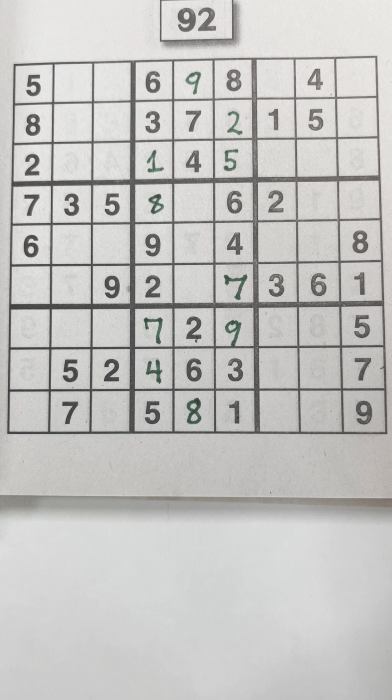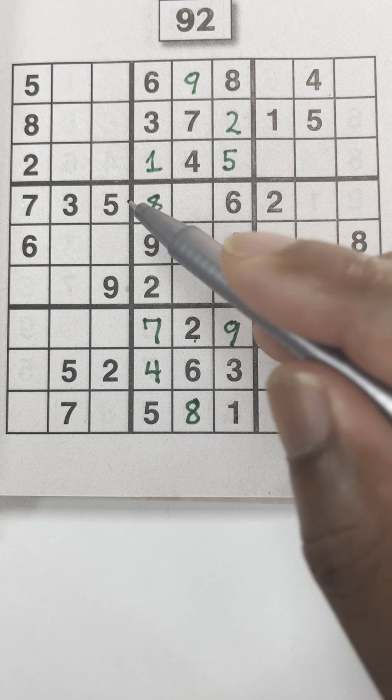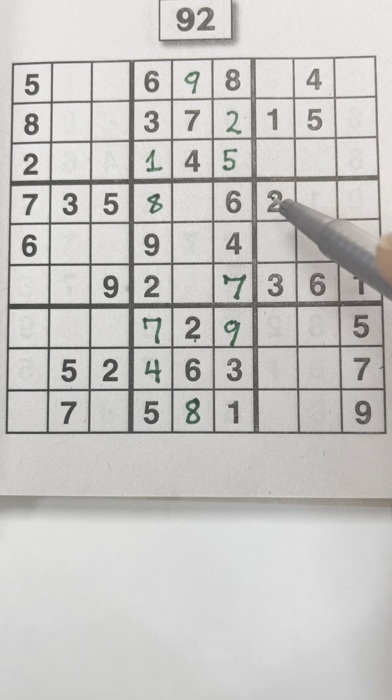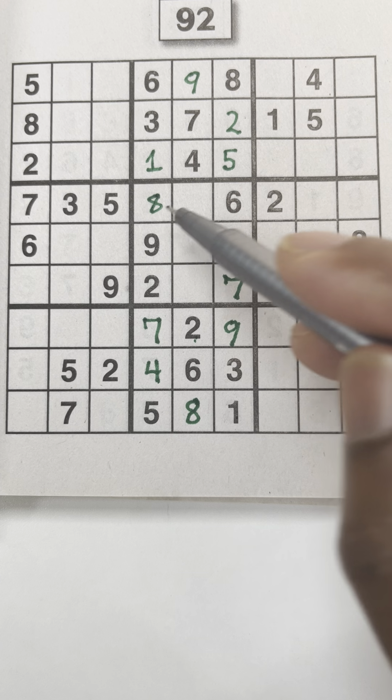Okay, and then what's the next easy one that we can do? Let me take this line over here and ask, what are we missing on this line?